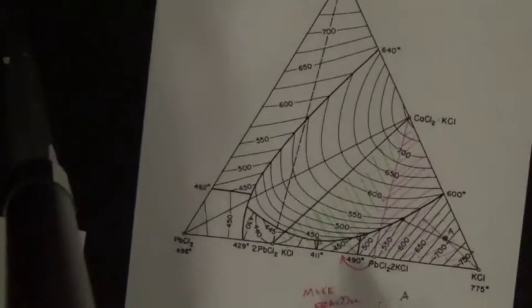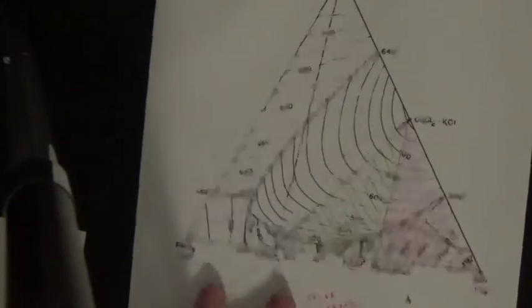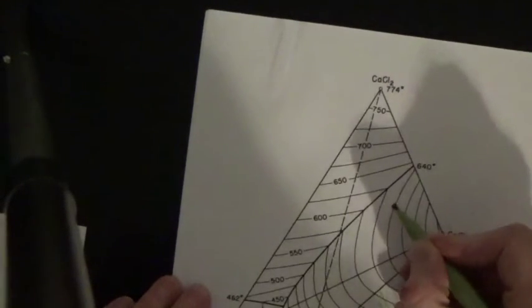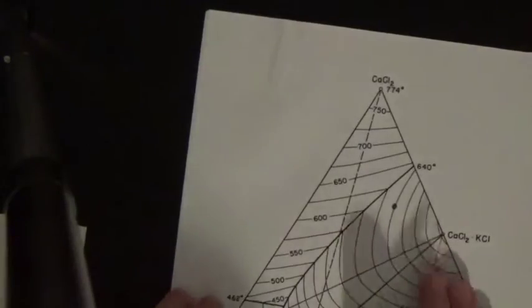Okay, let's pick another example. Let's pick someone up here. So let's say we have a composition. Let's pick something at 640. If we have someone there, let's look for the compositional triangles.